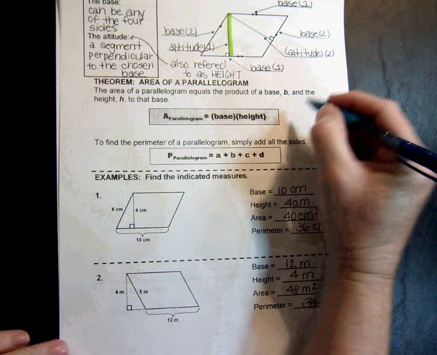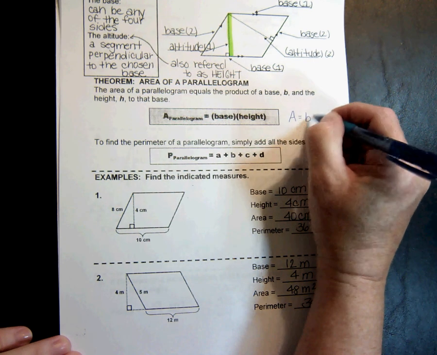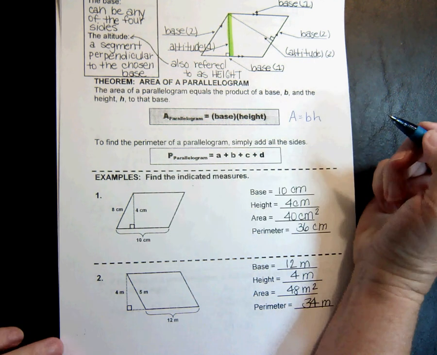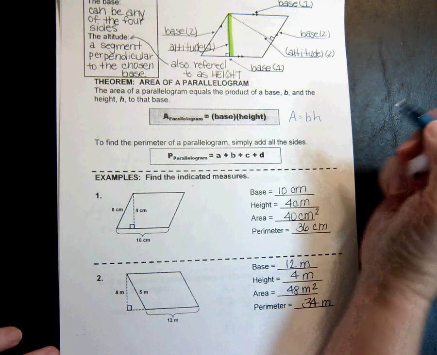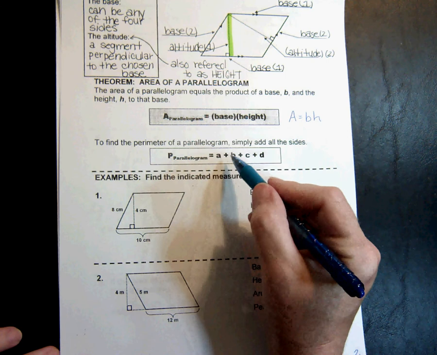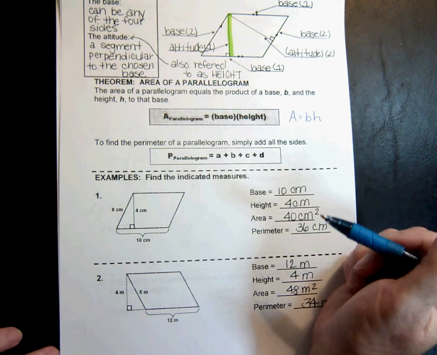Okay, so the area of a parallelogram is equal to the product of the base and the height. So shortened, you could say that the area is equal to B times H. To find the perimeter of a parallelogram, simply add up all the sides. So we don't say 2 of our lengths and 2 of our widths for this one. You just have to label all your sides differently.